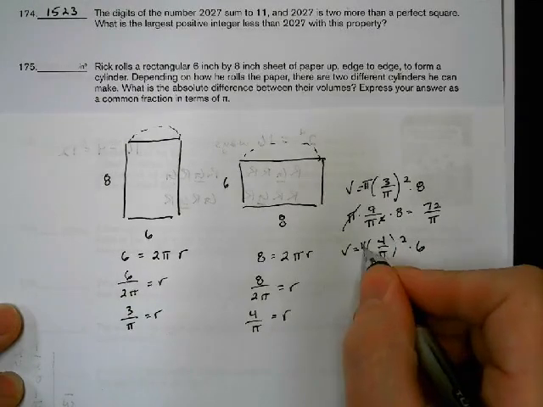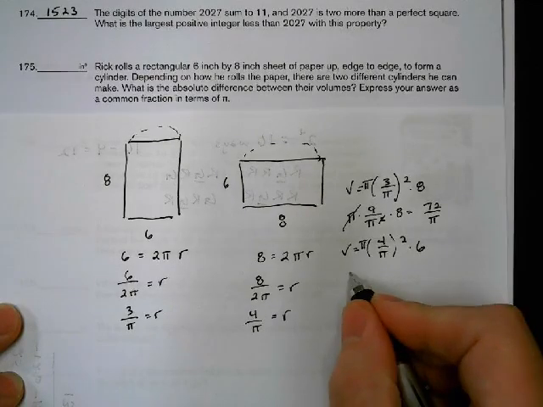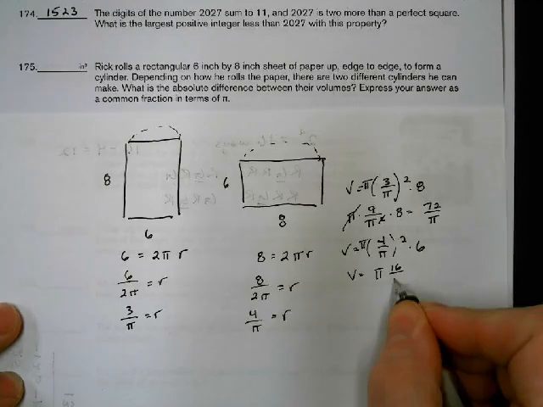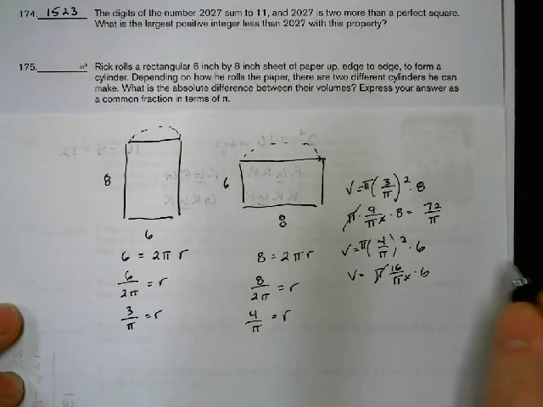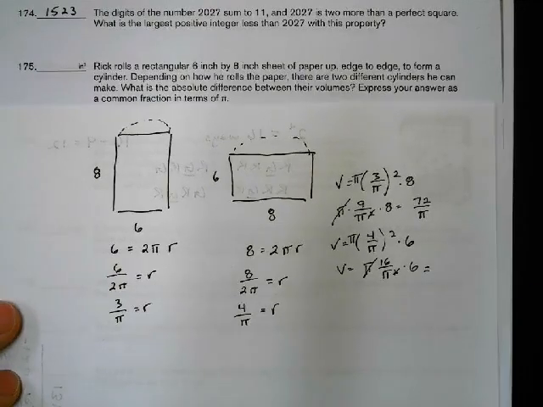Now I get pi times 16 over pi squared times 6. This pi cancels out one of those pi's. So 16 times 6 ends up being 96 over pi.